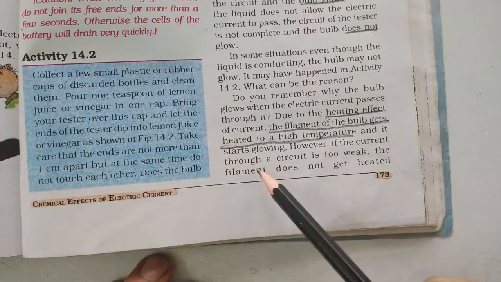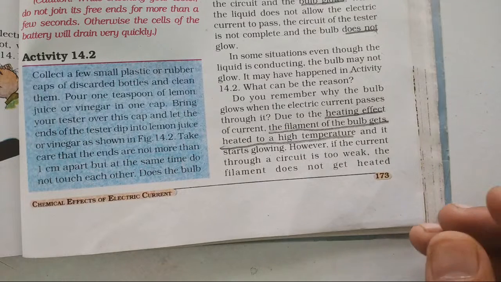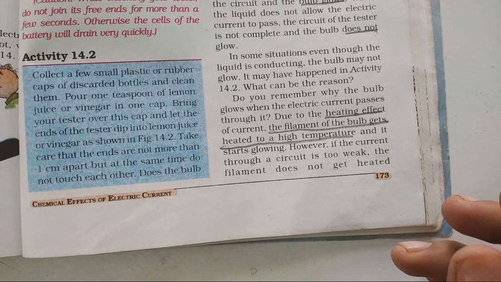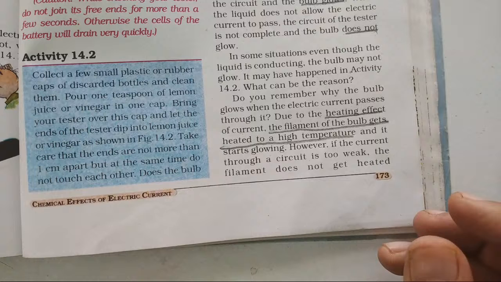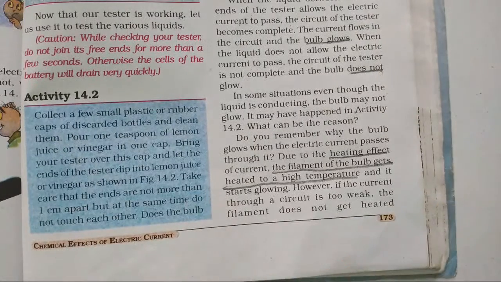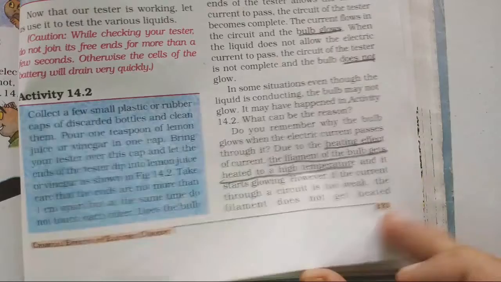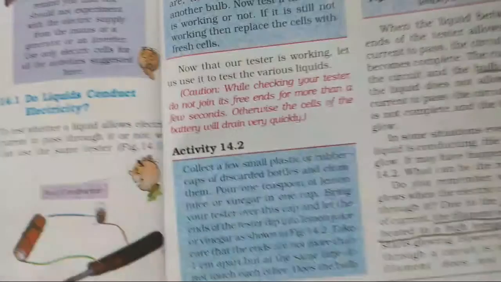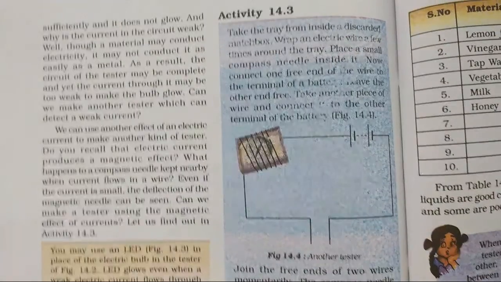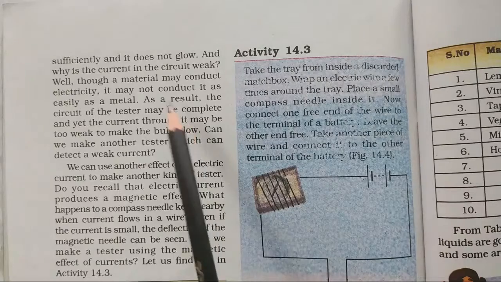If the current through the circuit is weak, then the filament will not get heated. Nowadays you will get bulbs which are of very low voltage. Low voltage means basically LED bulbs. Earlier the bulbs were not LED bulbs. They needed high voltage. But here they can use a normal LED bulb, and the earlier bulb needed high voltage, and only then it would give out light.